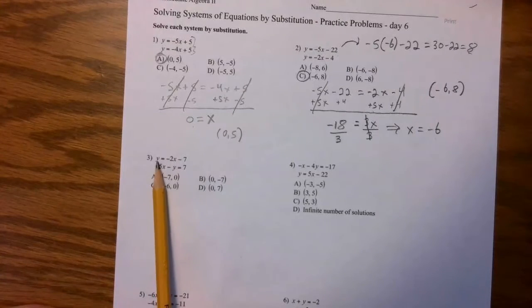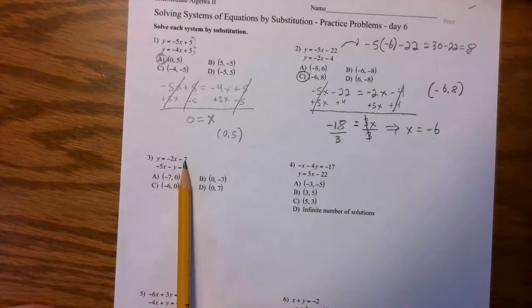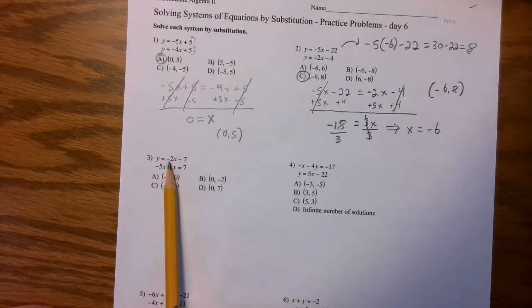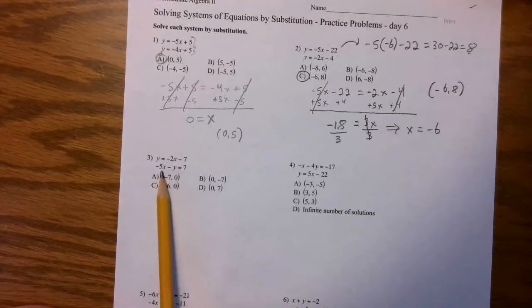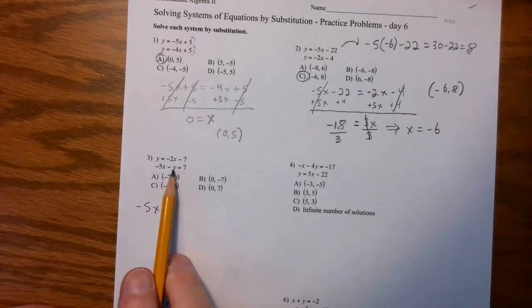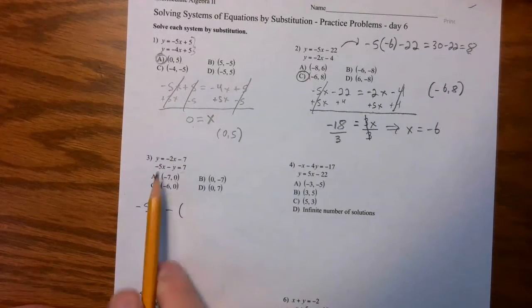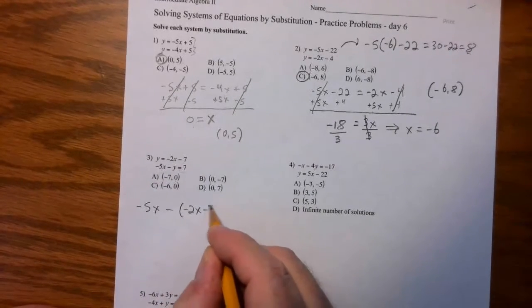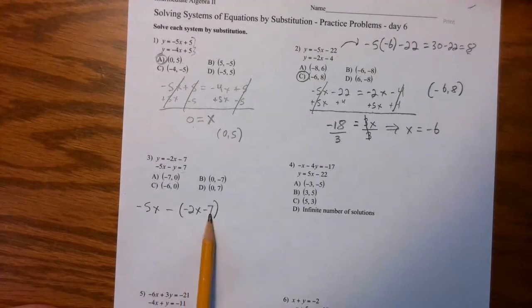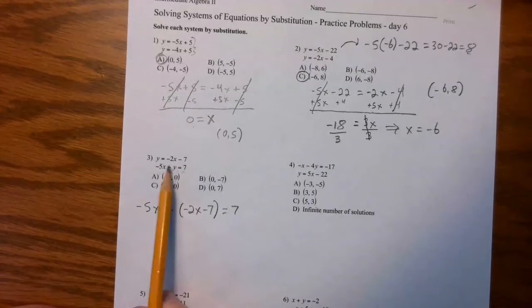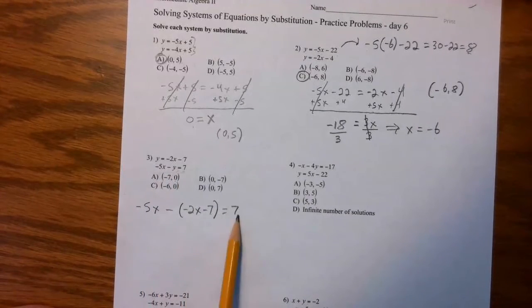All right, guys, this one, it says y equals this. And this bottom equation is not solved for anything. Let's just substitute y. I'm going to rewrite this bottom equation right here. Negative 5x minus y. Well, y we're saying is negative 2x minus 7. That's negative y. All right, that equals 7. This is the second equation. I just rewrote it, substituting in for what y is.